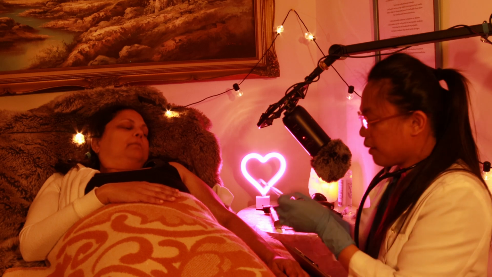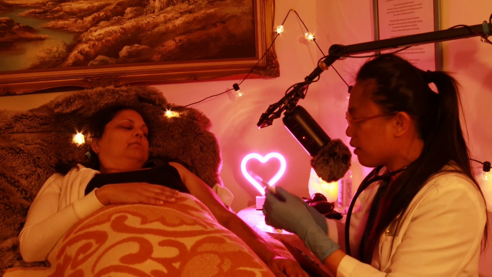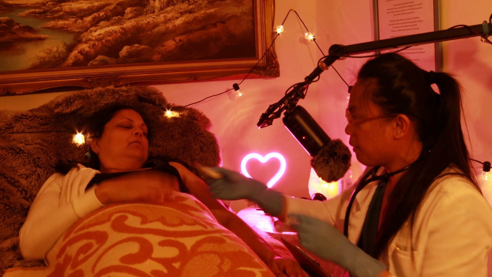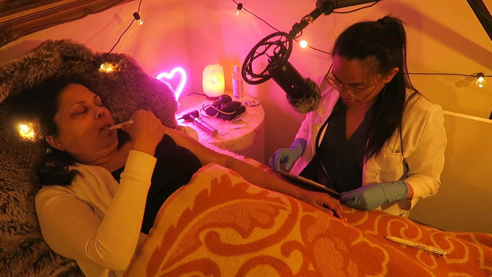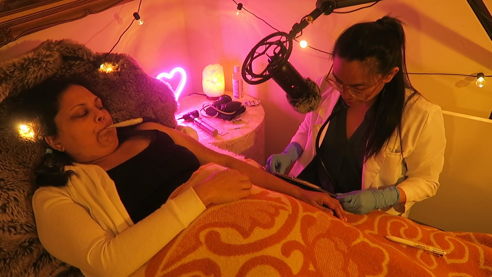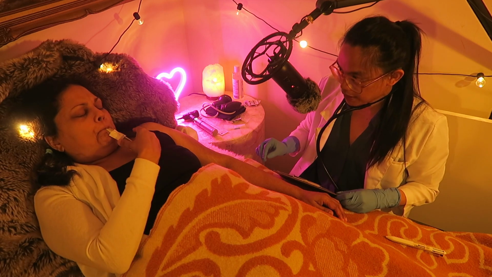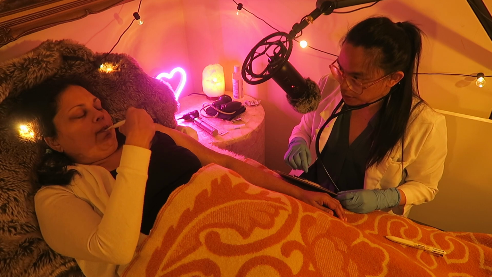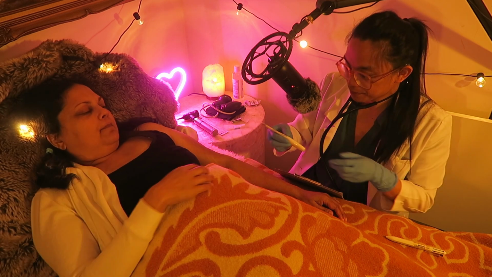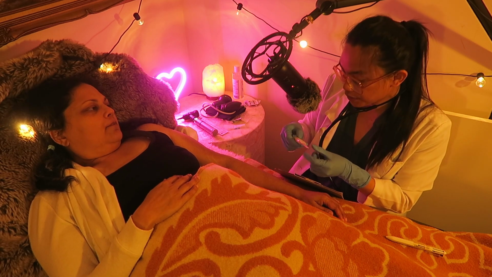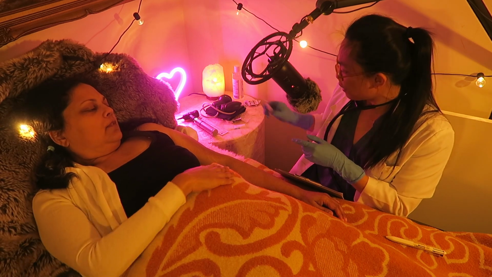Okay, so you can just place it under your tongue. You can hold it and place it under your tongue. Okay, so now, while that's happening, I'm just going to check your pulse and respiration. Okay, we got it. Thank you. Okay, 36.2. So you don't have a fever.